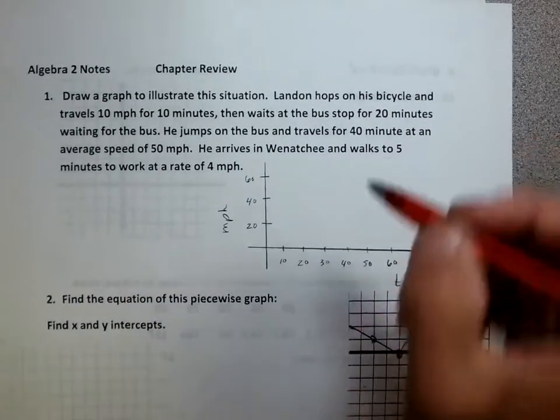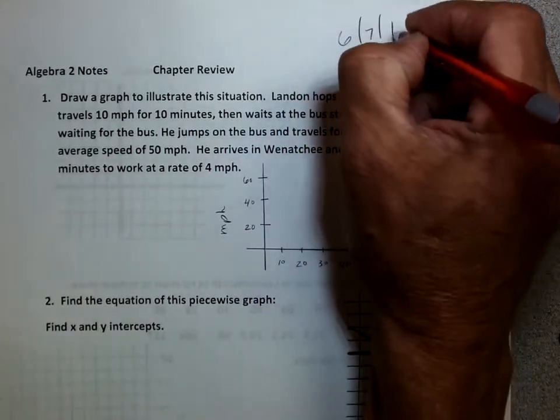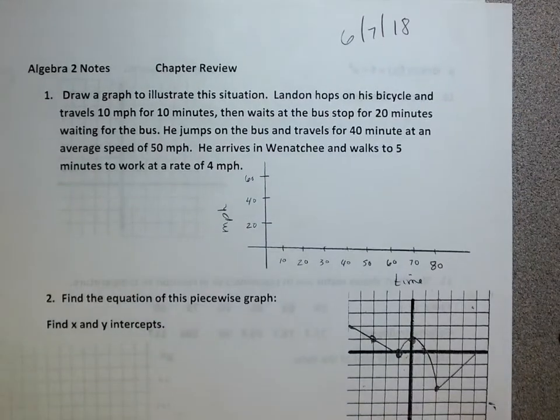Alright, today's date, 6/7/18. It's my brother's birthday today.